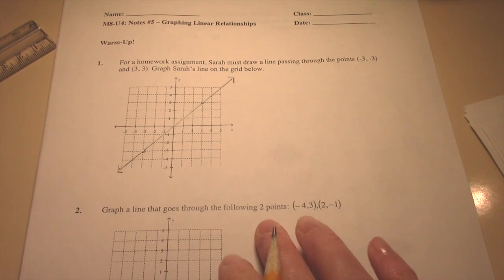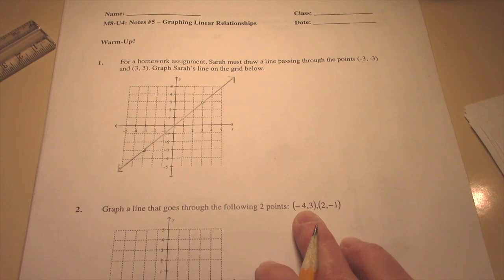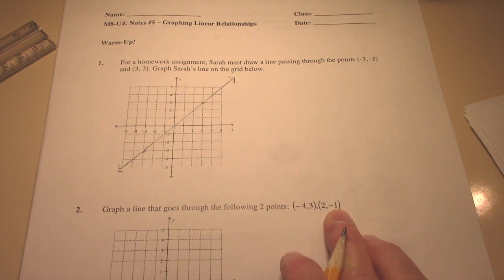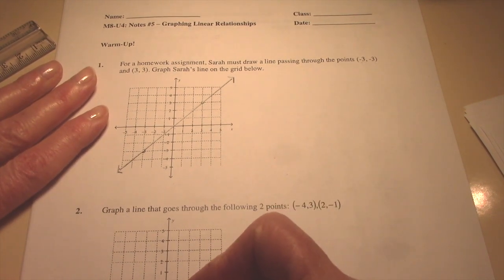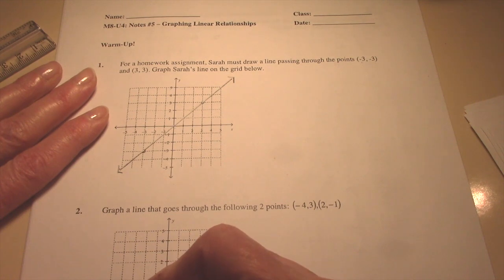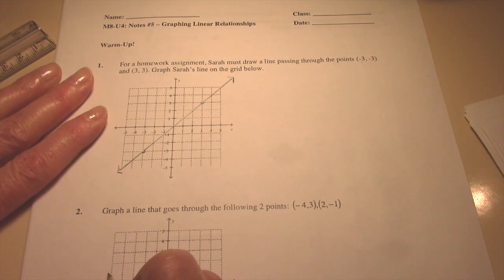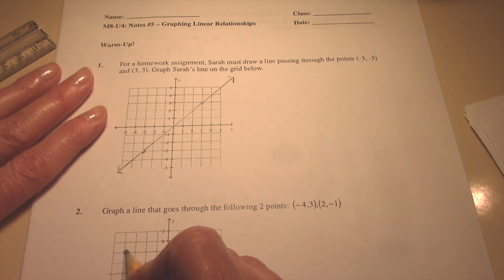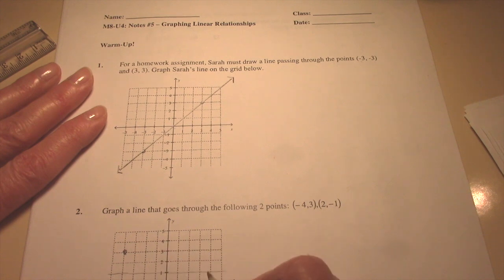Graph a line that goes through the following 2 points: (-4, 3) and (2, -1). Okay, -4, 3. Oh, this line did not come out for some reason. Okay, -4, 3, and 2, -1. Over 2, down 1. There you go.